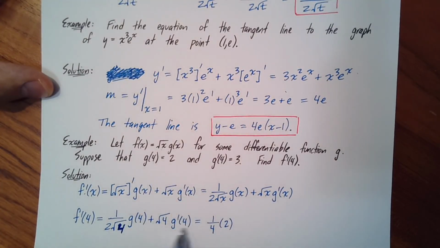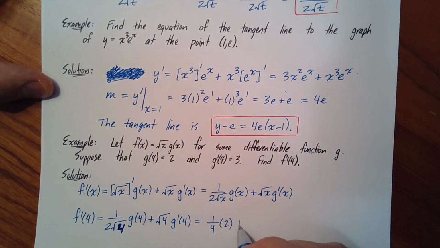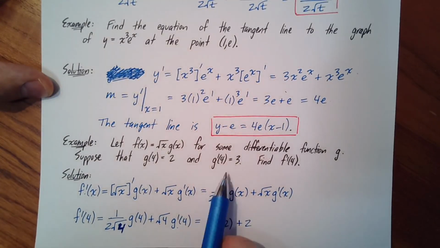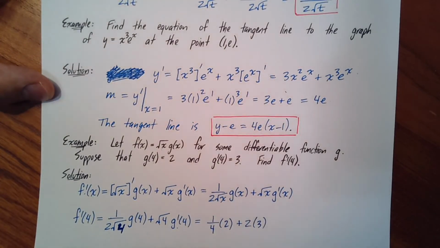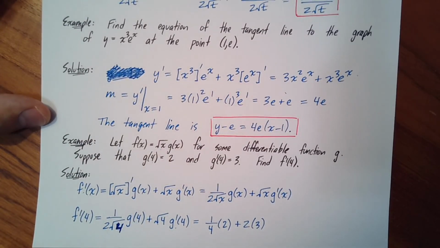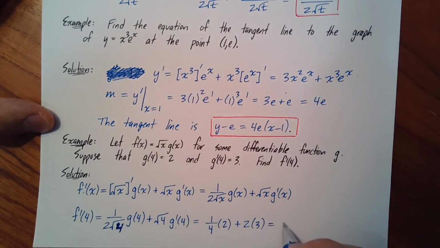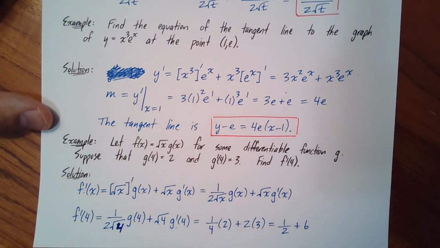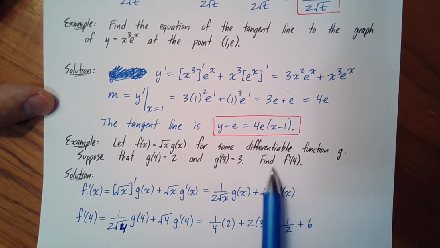And then what's the second term? Square root of 4, that's going to be 2. And then g prime of 4 was 3. So, well, just to clean this up now. 1/4 times 2. 2 times a quarter is just a half. And 2 times 3 is 6, so we get a half plus 6. So 6 1/2. 6.5 is what f prime of 4 is.